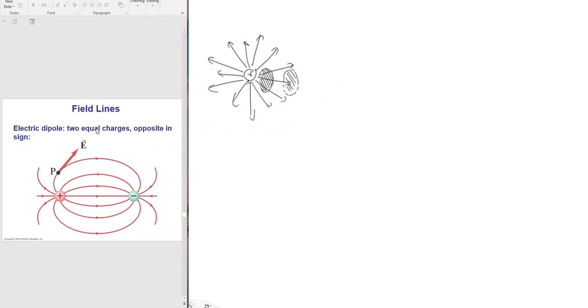Electric dipoles, or two opposite charges. So let's learn how to draw field lines between charges. If you have a positive charge and a negative charge, the electric field between them, the positive one extending outwards, the negative one coming into it. When two charges are next to each other, positive and negative, the electric field going out from the positive charge goes into the negative charge. So it's going to appear like this.